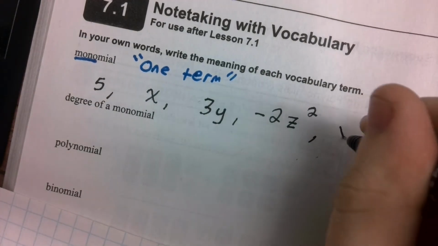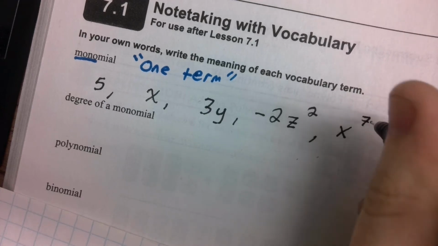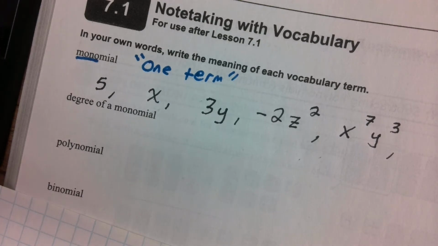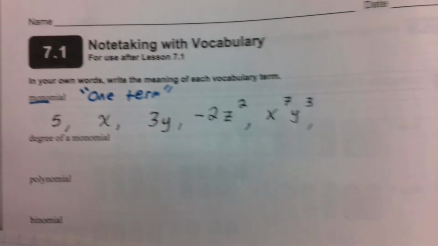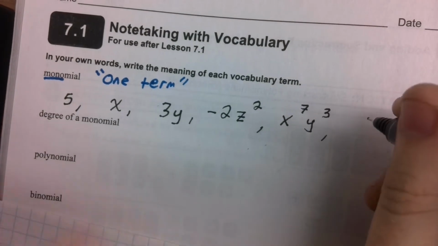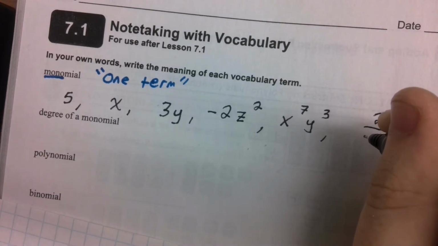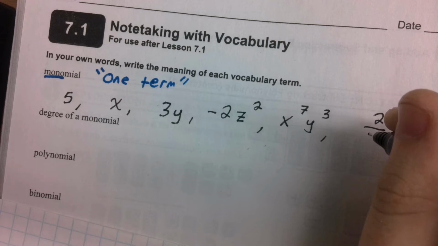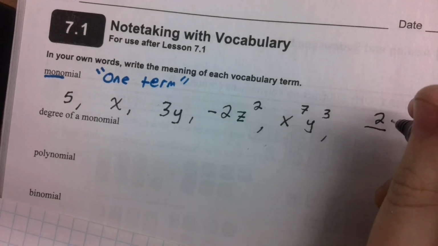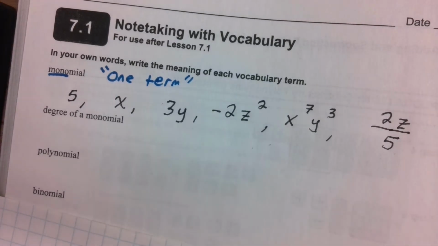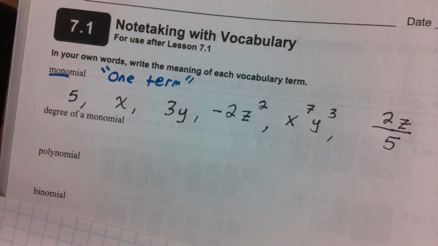We could take this one step further and have a term with just a bunch of exponents, like x to the 7th y cubed. You can even have something being divided. For instance, let's say 2z divided by 5. All of these are monomials. All of these are terms.